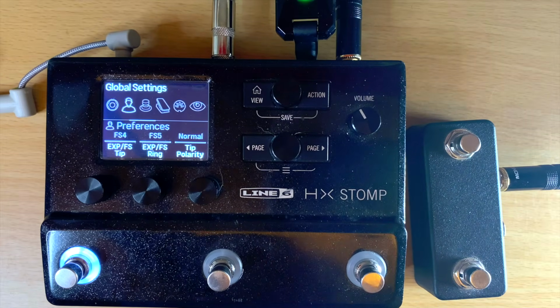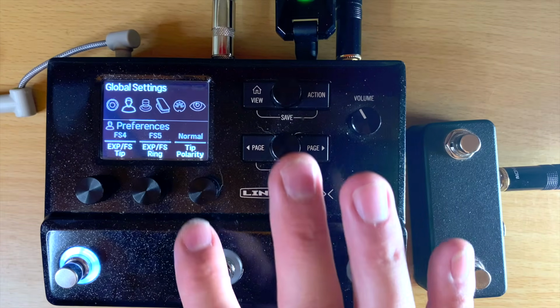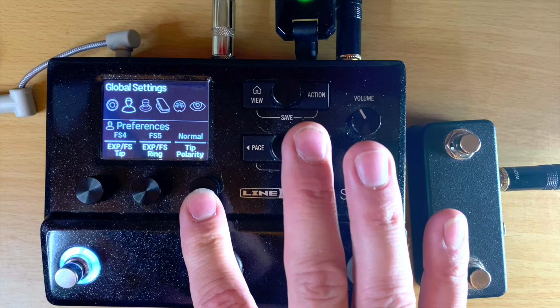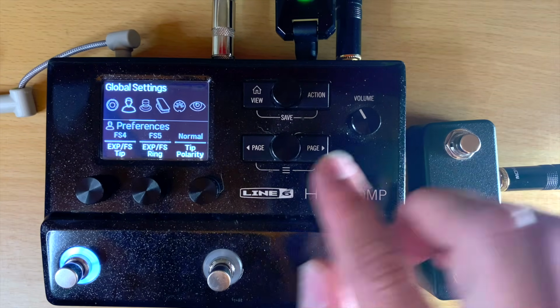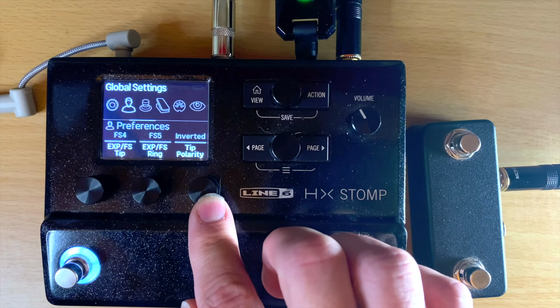It just depends on which expression pedals you're using. Some of them, you just have to flip the polarity in order to get them to work right. So again, whatever cable is plugged into tip, if you're getting problems, switch it to inverted.